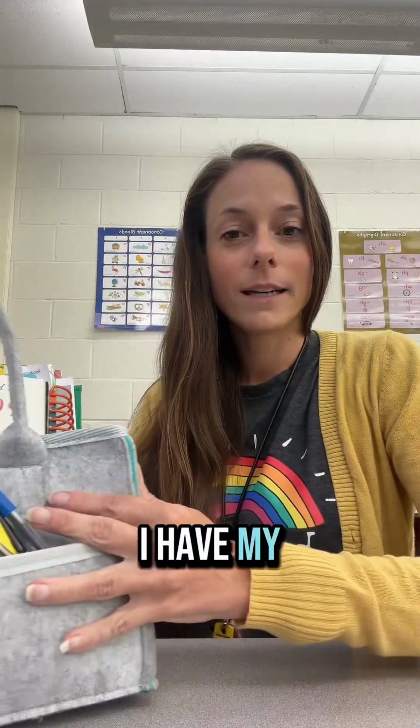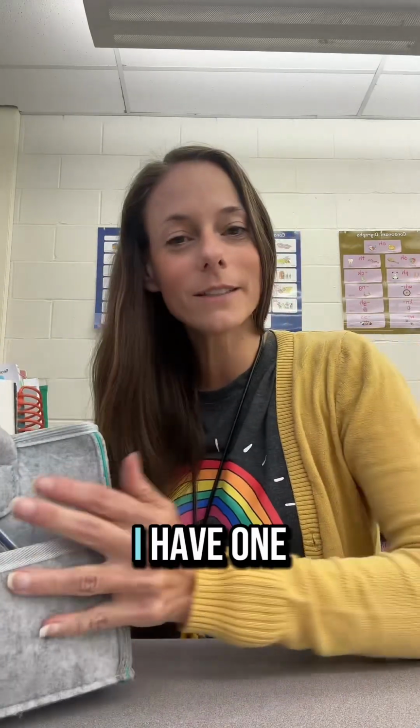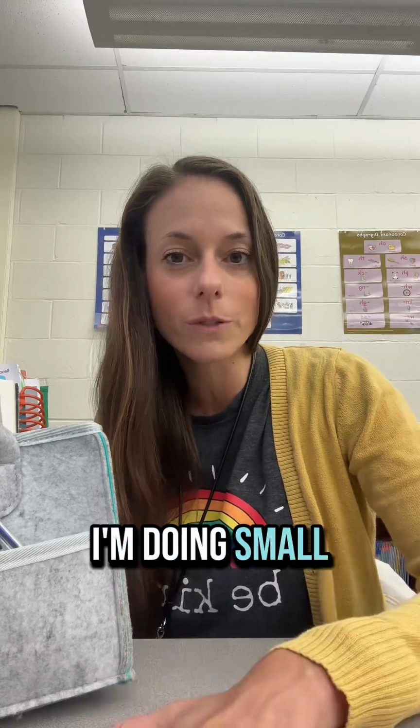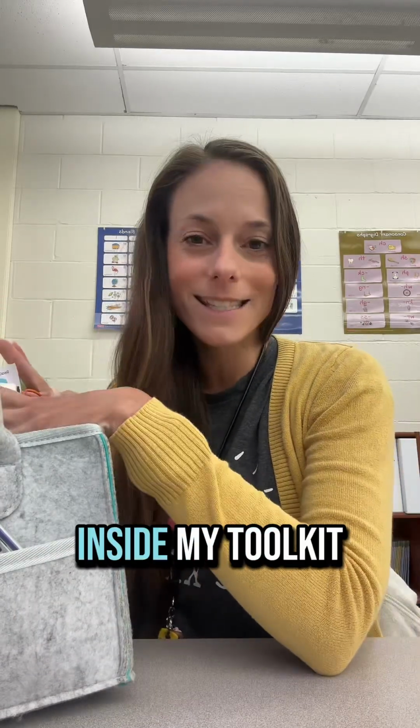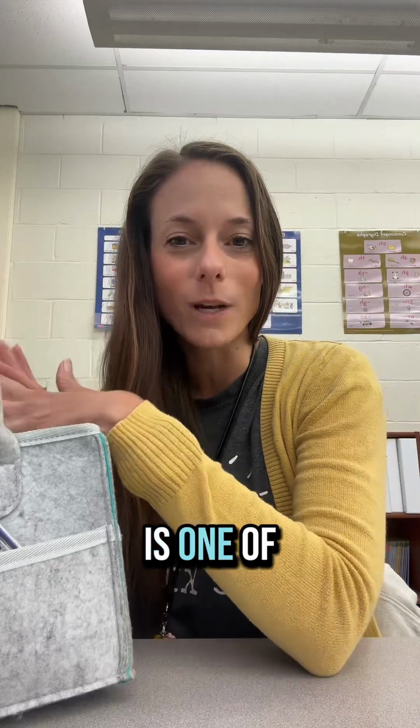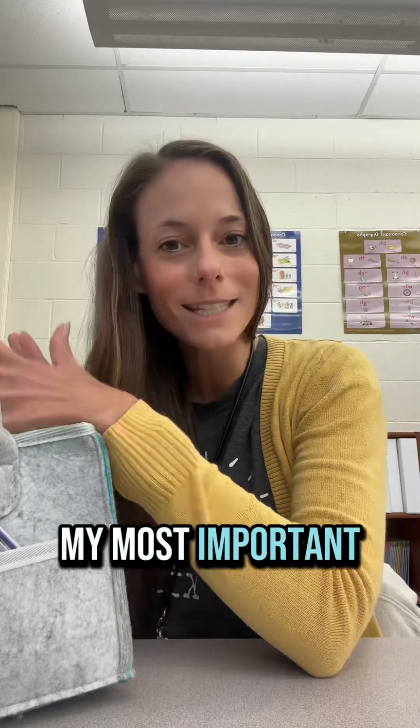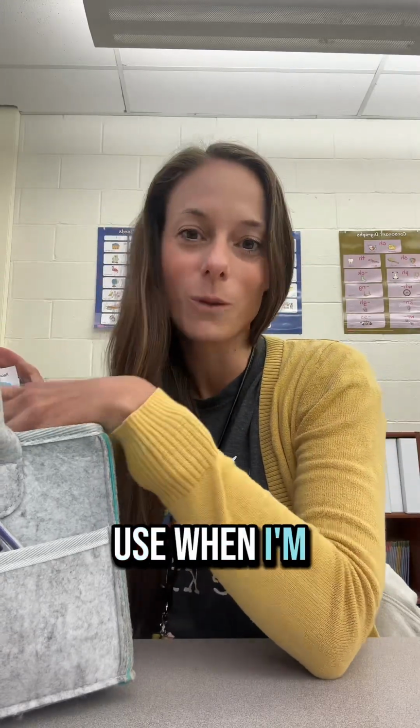I have my reading toolkit right here. I have one for reading, I have one for writing, and this is something that I bring around with me my entire independent reading time, whether I'm working one-on-one, doing small groups, strategy groups, or guided reading. And one of the things I wanted to show you inside my toolkit is one of my most important tools that I use when I'm working with kids.